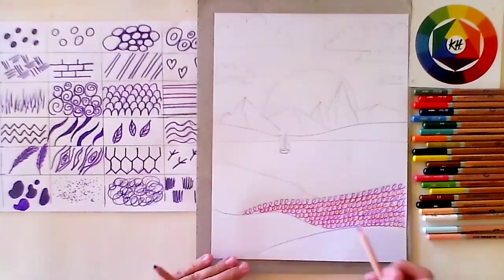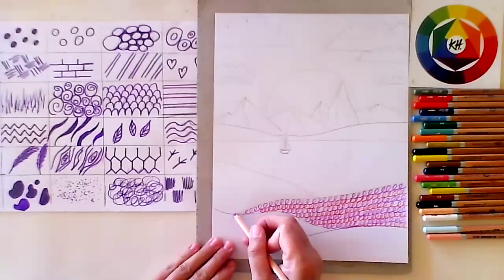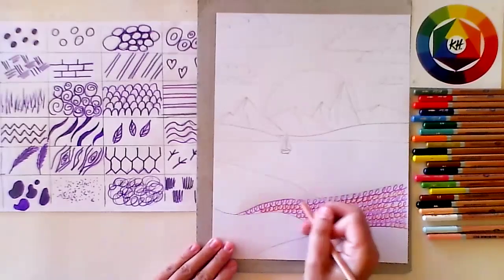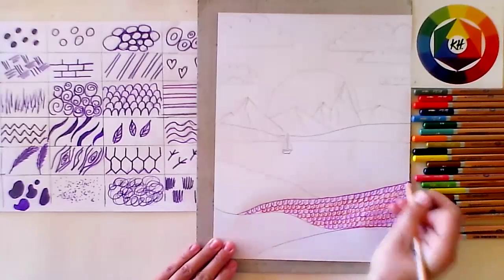So here I filled up my first hill. I'm gonna also repeat the line of it, uniting all the area.